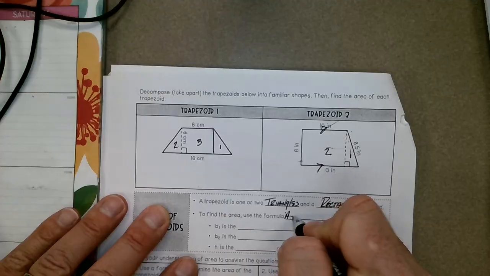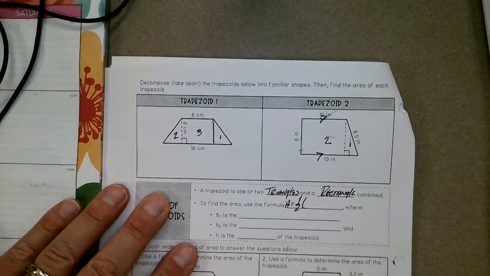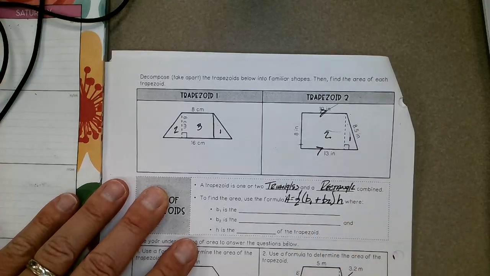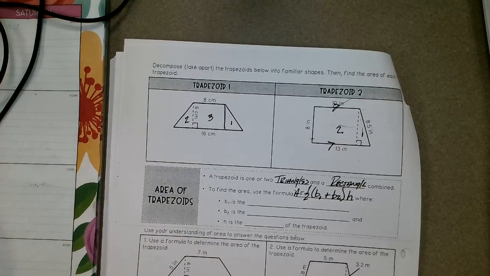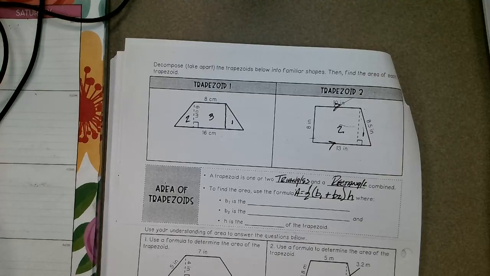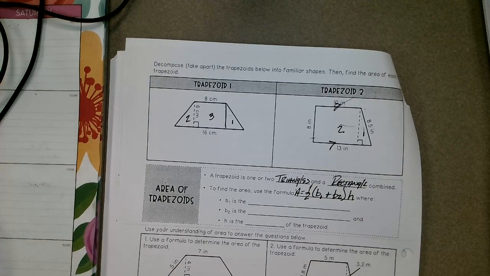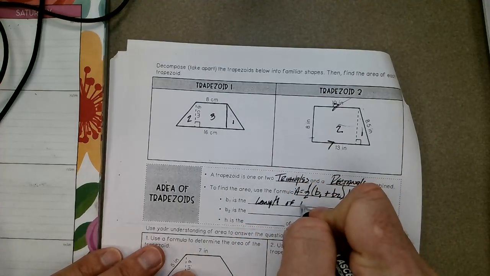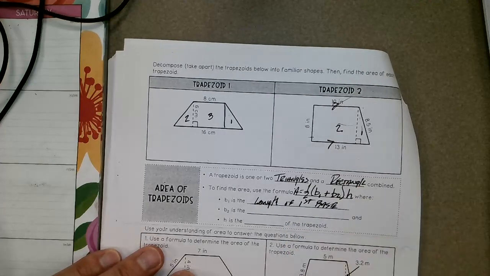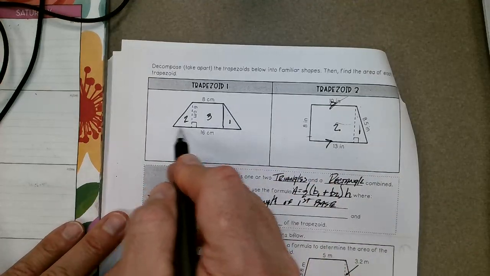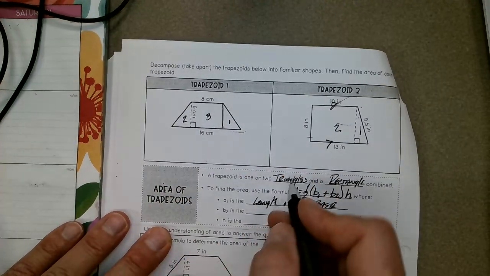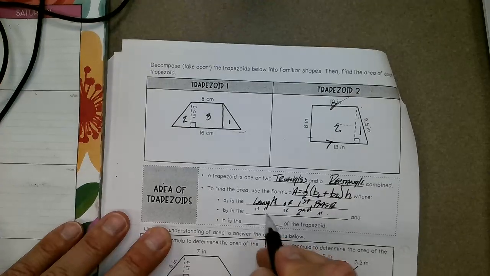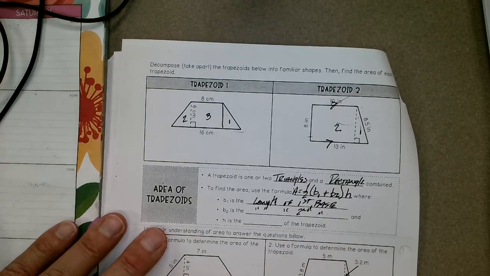You ready? Area equals 1/2 times the parenthesis. And we're going to take base 1, and we're going to add base 2, and we're going to multiply it by the height. So go ahead and write that down. Okay? So B1, base 1, is the length of the first base. So if I was to look at this trapezoid here, this would be considered base 1. Base 2 would be the length of the second base. And those just mean to copy down what's above it. So there's no reason to write that.